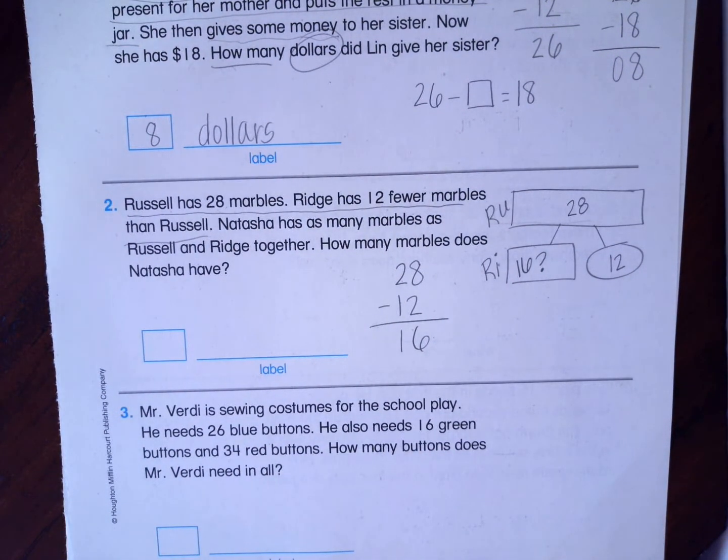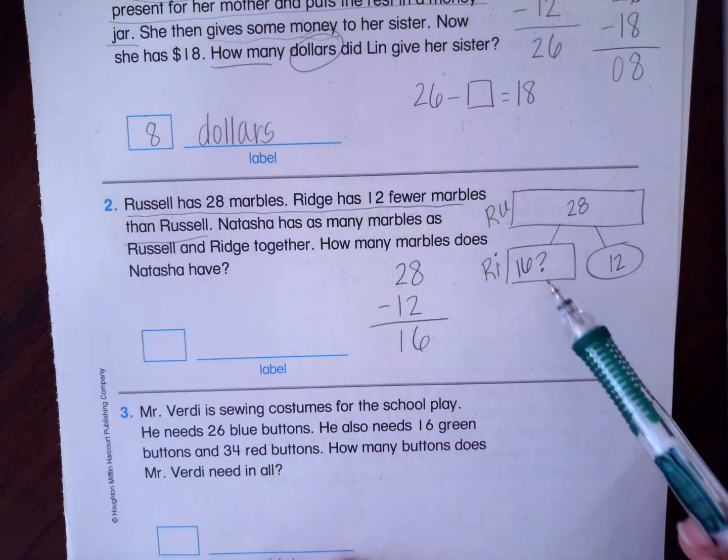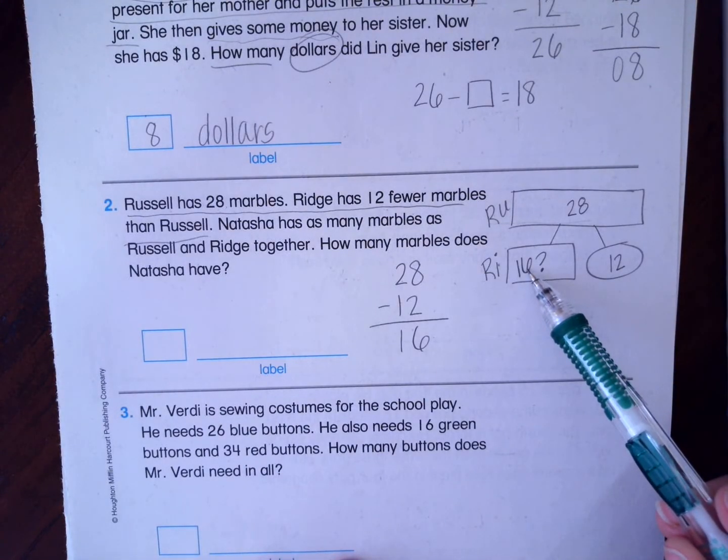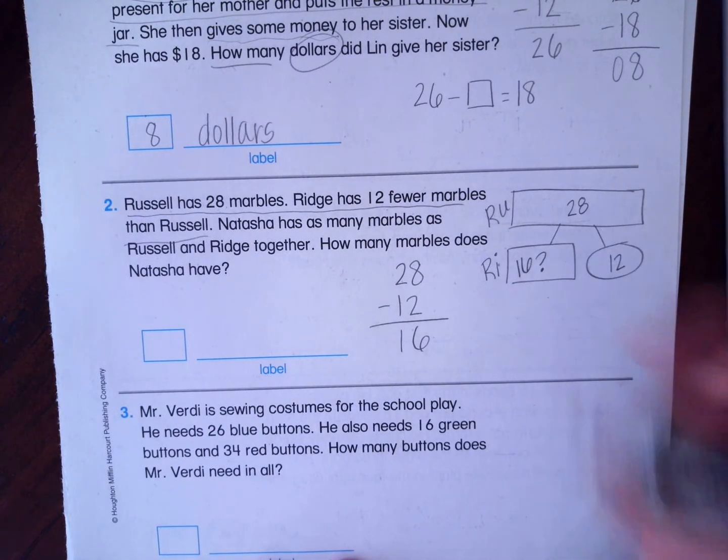Now, let's go back to our story problem. It says Natasha has as many marbles as Russell and Ridge together. So now I need to figure out how many do Russell and Ridge have together, which I can do because Ridge is right here and Russell's right here.